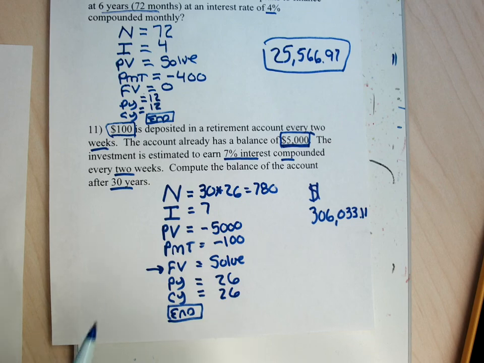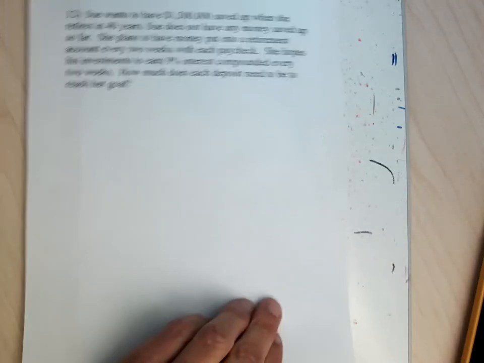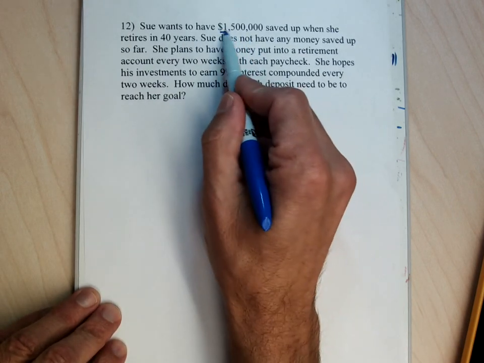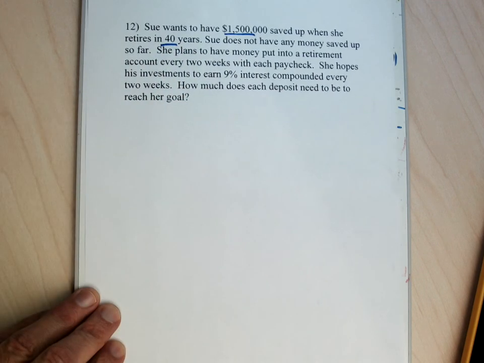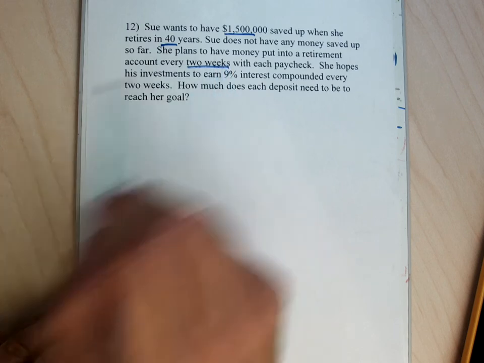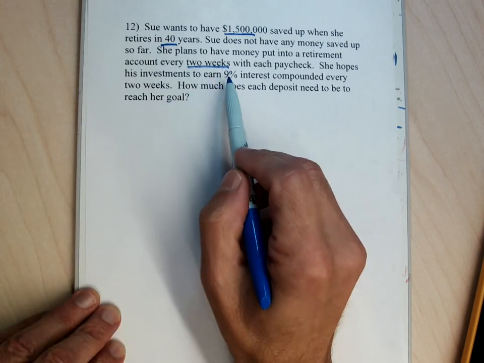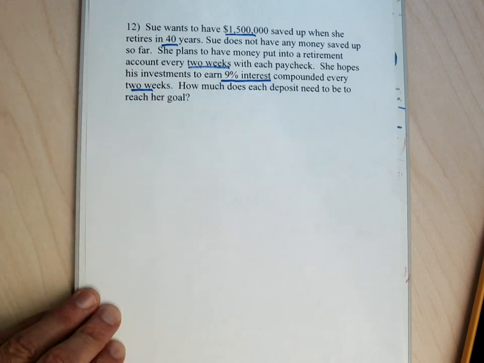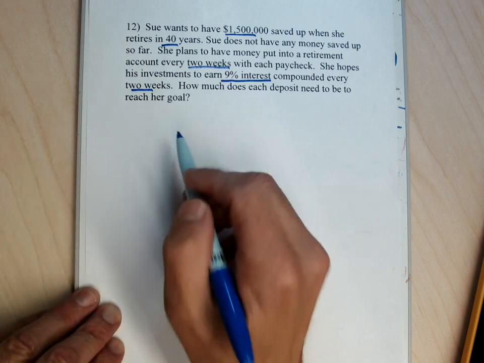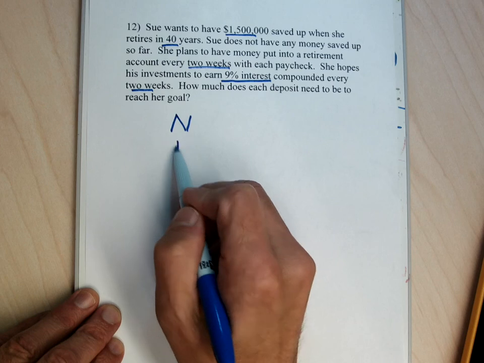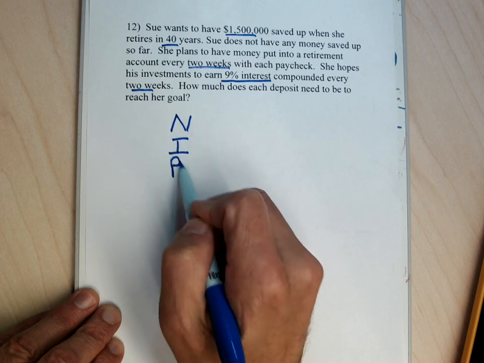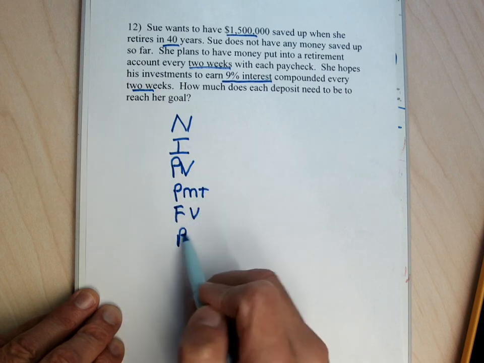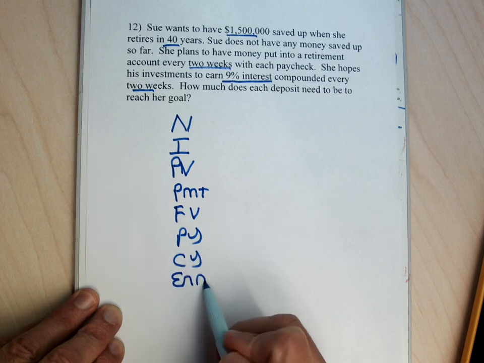Only one last problem to do. It's another one from the TVM solver screen. 12 talks about Sue. She wants to have $1,500,000 saved up when she retires in 40 years. She doesn't have any money saved so far, and every 2 weeks she's going to have some money taken out of her paycheck, put into a savings account, and she's really optimistic and she's going to get 9% interest compounded every 2 weeks. How much money does she need to deposit so that when she retires in 40 years she has $1.5 million? So I need to enter an N, an I, a PV. The PMT is what I'm going to solve for. An FV, a PY, a CY, and I'm going to leave my calculator on end.